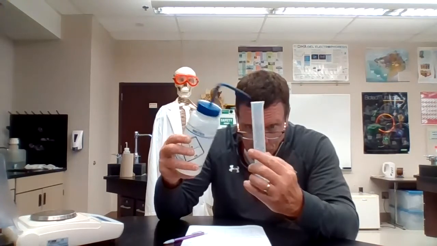All right, our first measurement then is with water at 10 milliliters. Just got to find my 10 milliliter mark. Check my meniscus. There we go, 10 milliliters. And we read 31.02 grams.